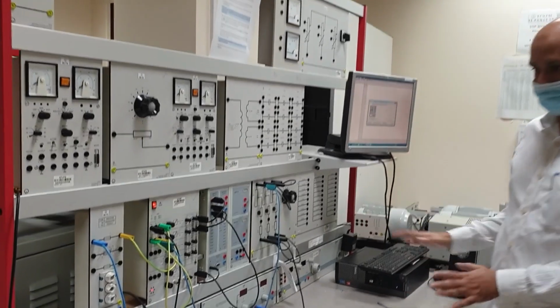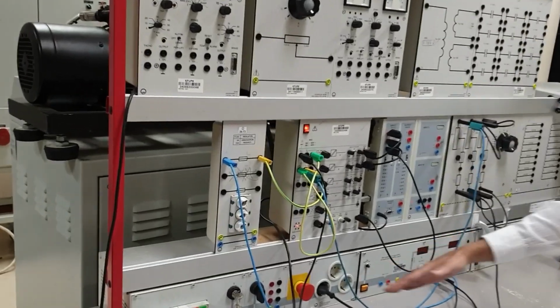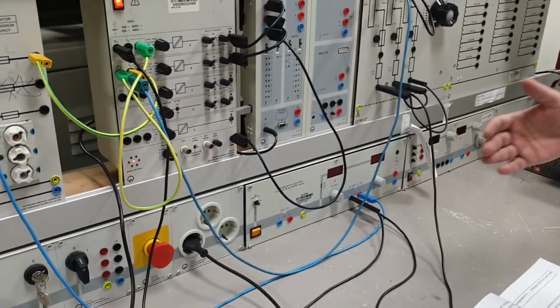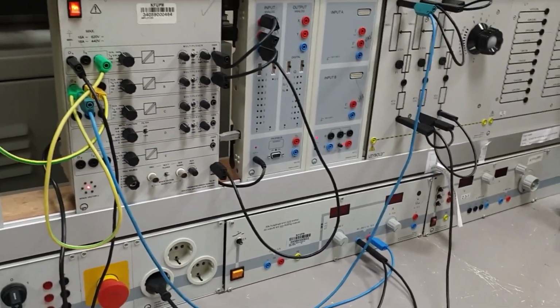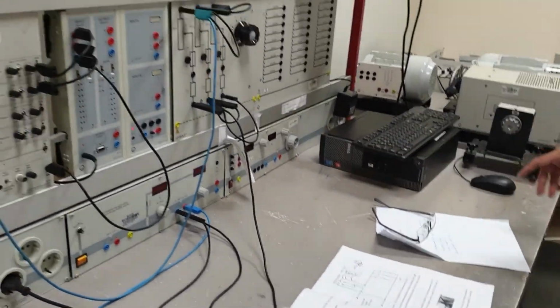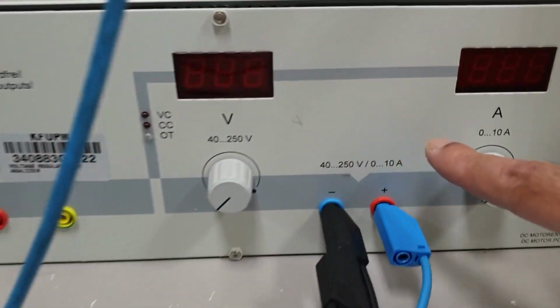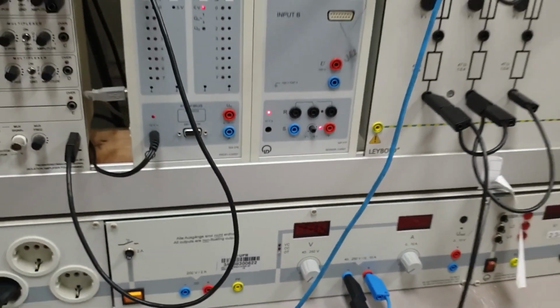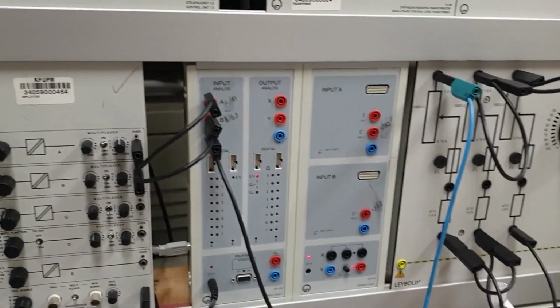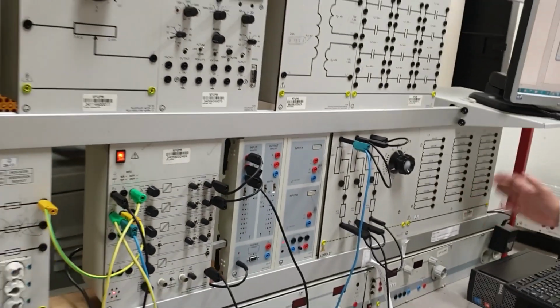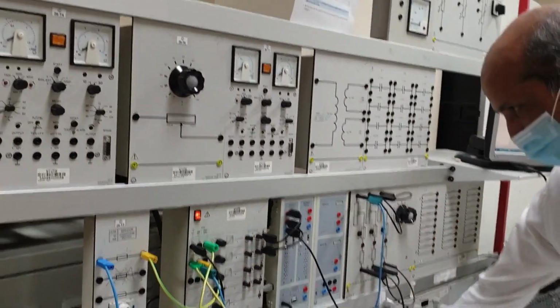This is the workbench. Now you have the power supply here. There are 2 AC supplies and 2 DC supplies, one variable and one fixed. Today, in the first experiment, we are going to use the variable DC supply. If you look here, this is the board and it's written in the manual, you can see 40 to 250. If there is a range given, that means it is a variable supply. DC will have a positive and a negative, and for AC it will have line 1, phase 1, L1, L2, L3 and neutral. So this is the power supply.